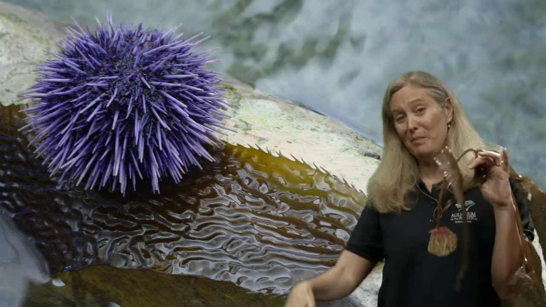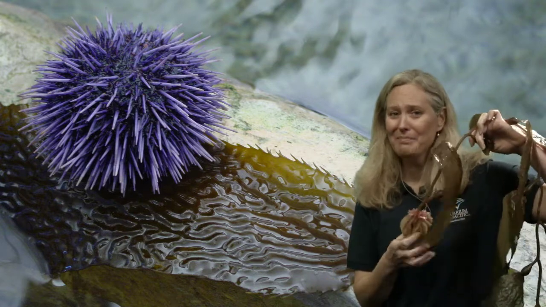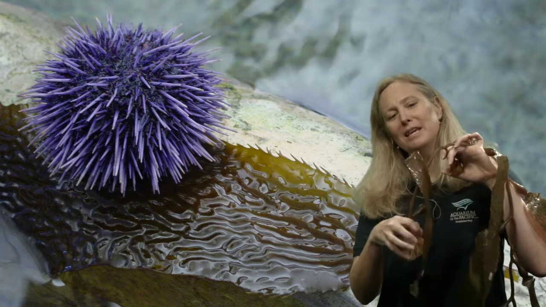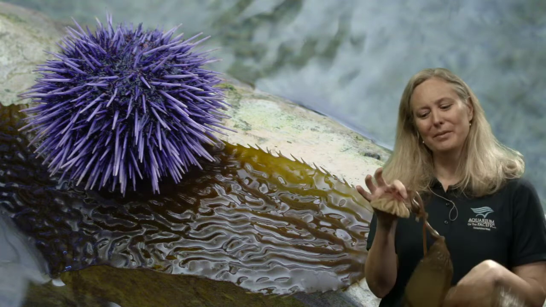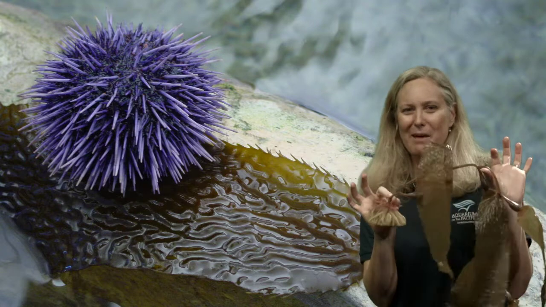And they're found on the bottom of the ocean. And what part of the kelp is on the bottom? The holdfast. And so when the urchin eats the holdfast, we have a problem, because what's going to happen to the rest of the kelp?